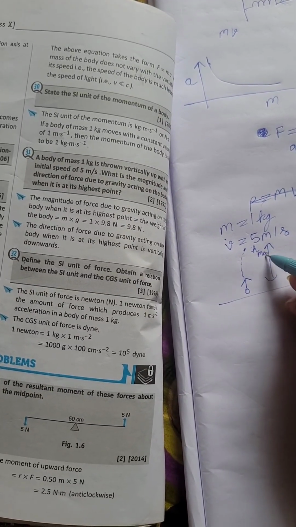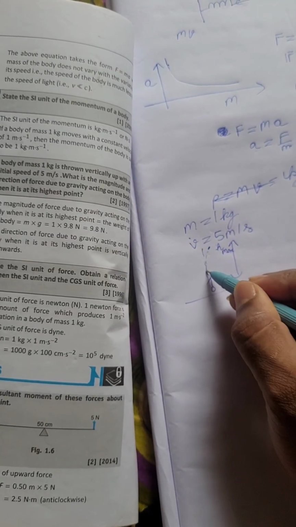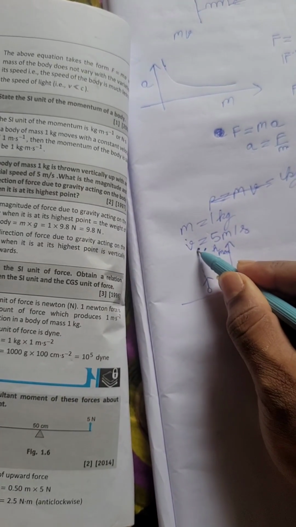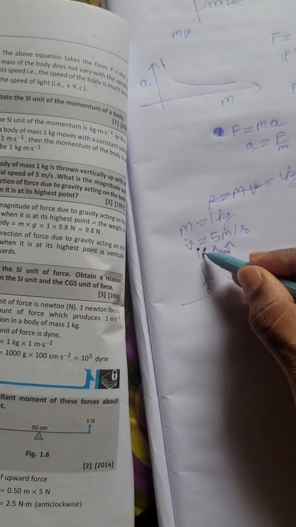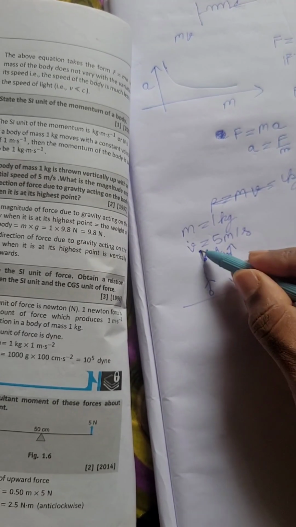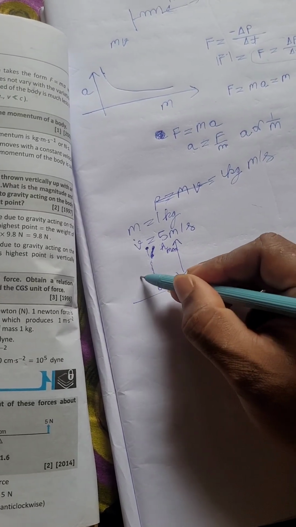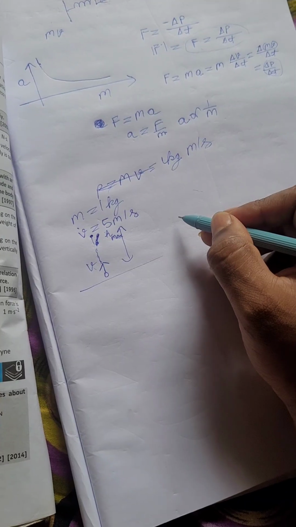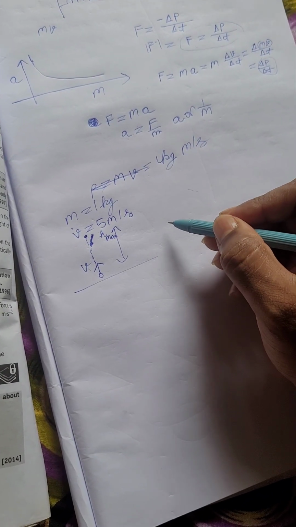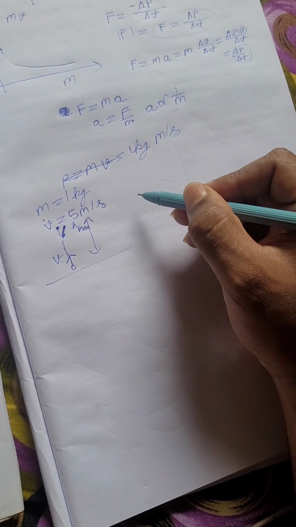H max. So we don't have to learn any formulas. There you will see formulas, but avoid this. It will go straight up to a H max height. It's launched with a velocity v. You just have to learn the three formulas of kinematics.